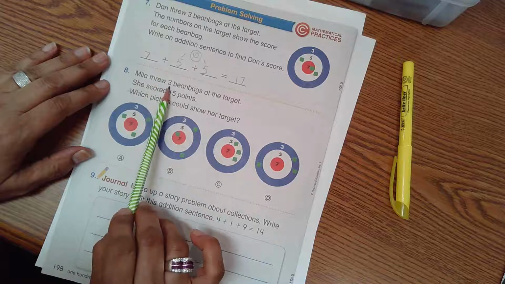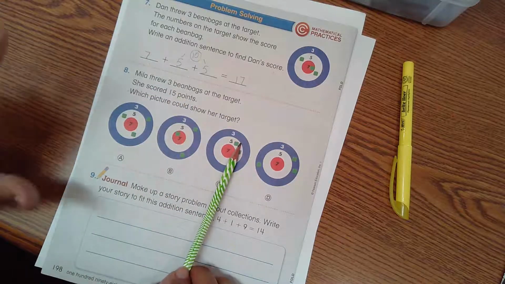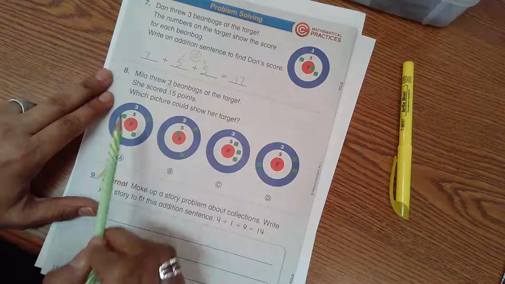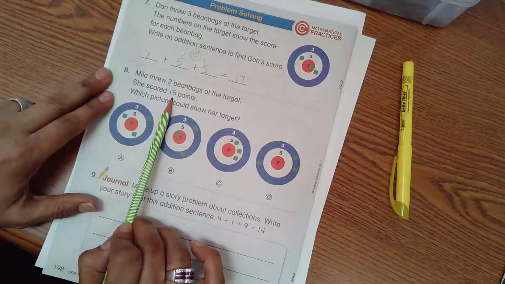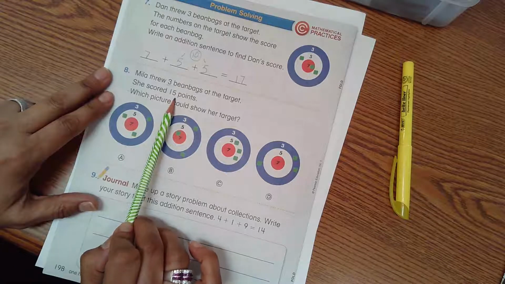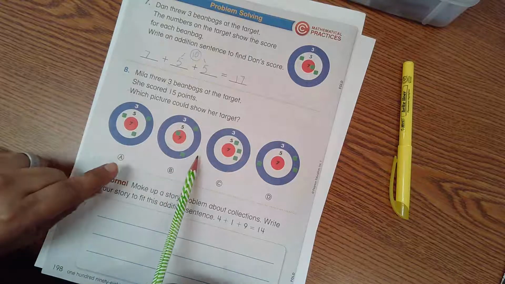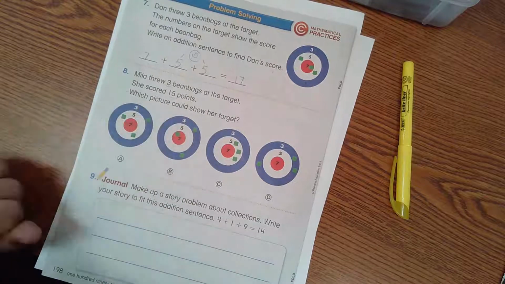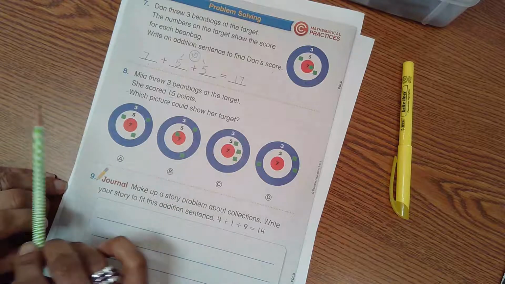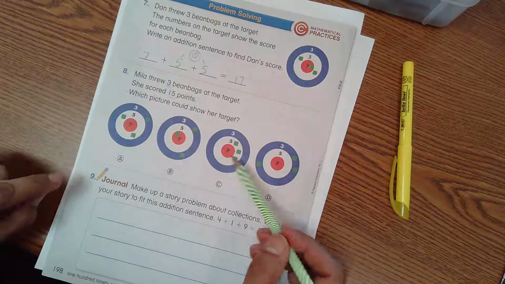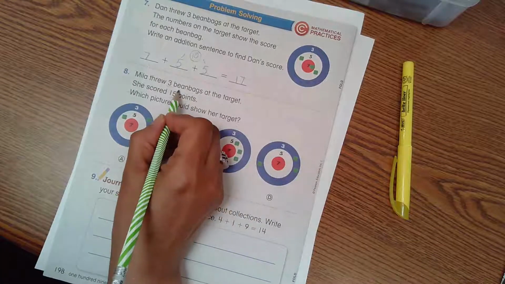Mila threw 3 bean bags at the target. So she threw 3 bean bags, so 3 times, 3 numbers I'm looking for. She scored 15. The total was 15 points. So the answer, if I add what she scored, should be 15. Which picture could show her target? Picture that when I add her score, it should be 15.